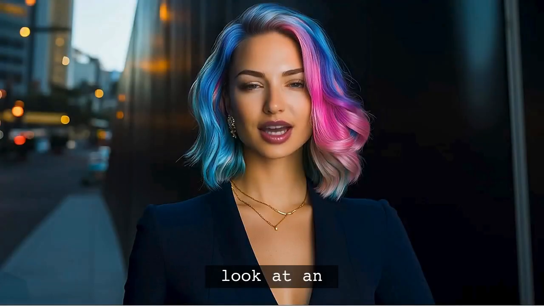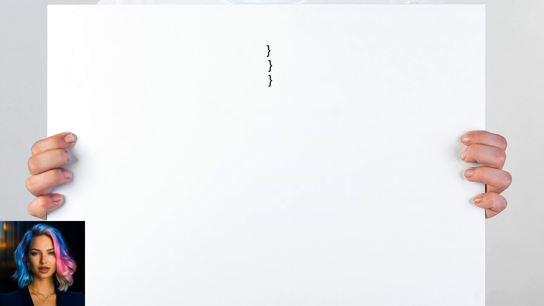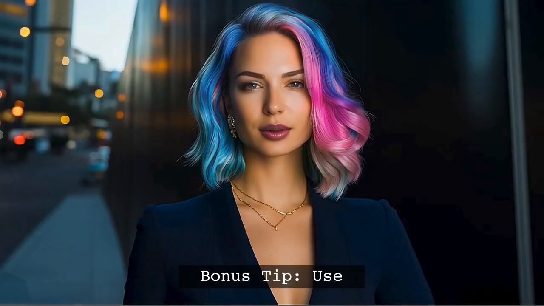Let's take a look at an answer from another user. This user suggests using Kotlin extensions to directly access the button by its ID. They demonstrate this by setting an on-click listener for the button, which checks for network availability and validates input before calling the login API. Here's the bonus tip I promised.